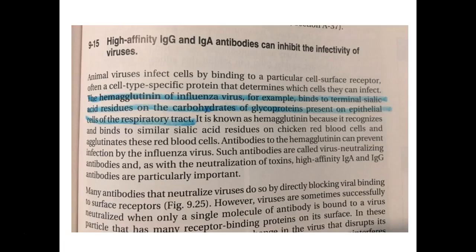So remember we talked about hemagglutinin way back with viruses, and influenza virus. Who better to talk about right now than influenza during flu season? So it binds to the terminal sialic acid residues on carbohydrates of glycoproteins. What's the important thing here? Of epithelial cells of the respiratory tract. That's why you inhale this in, and these are the major cells that are infected right away and why you feel so miserable.